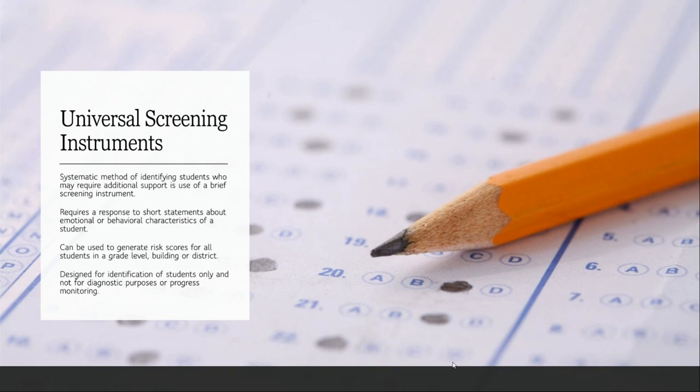Use of the universal screening instrument at tier 2 is designed for the identification of students only. It is not to be used for diagnostic purposes or for progress monitoring. So it is just used to identify at-risk students. It's not to be used to identify or to diagnose any type of mental health or behavioral problems.